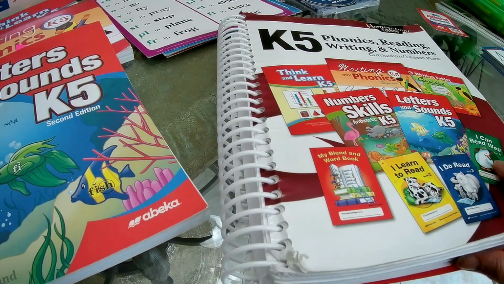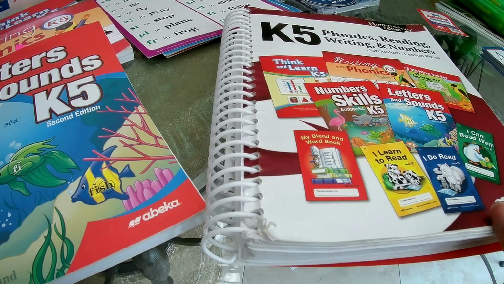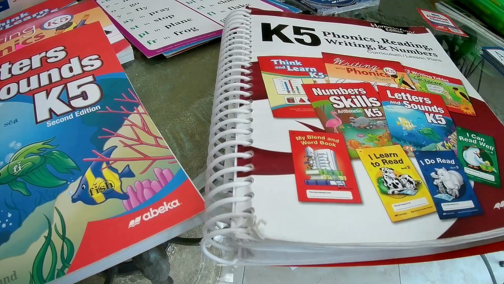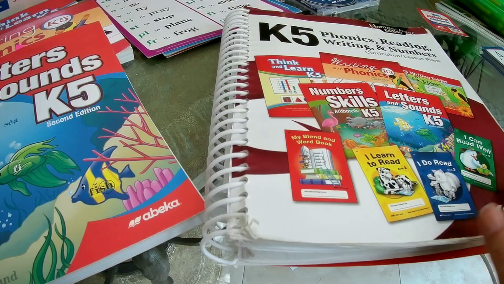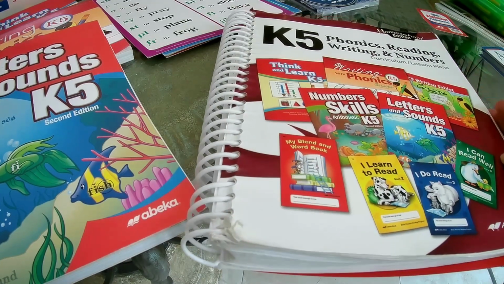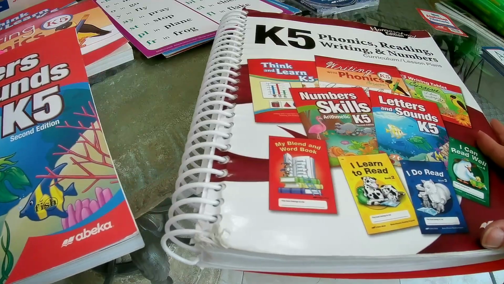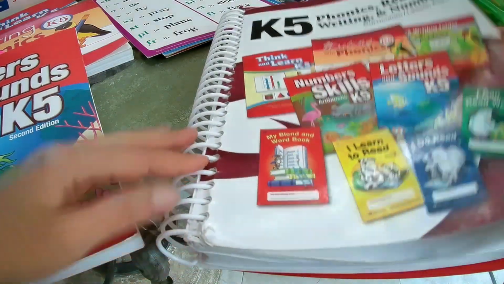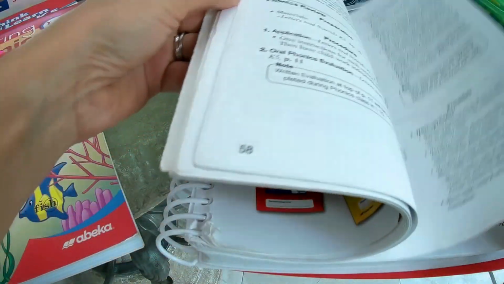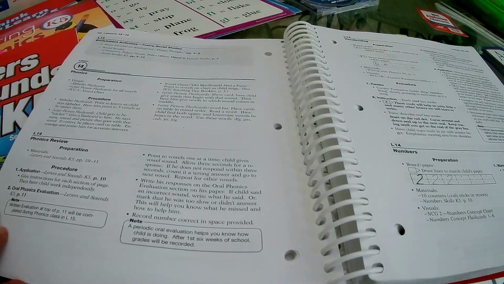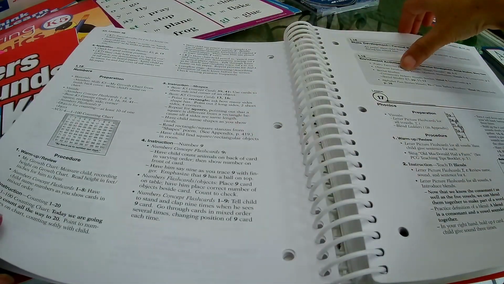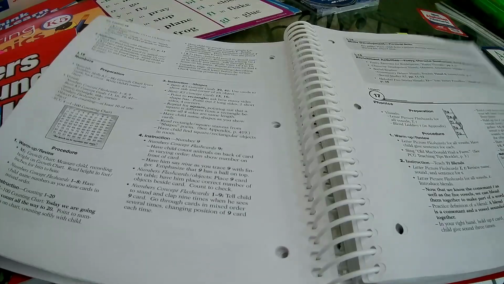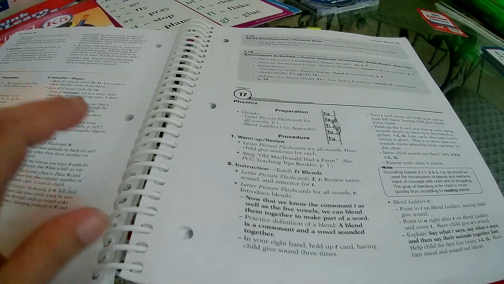I don't follow it word by word, so I only use what I find necessary, and everything else is just extra work, because these were written with a school setting in mind. So if you're going to follow each and every direction they give you, like I did the very first time I taught kindergarten, you will be driving yourself bananas. But if you cut out all the extra fluff, you will find this to be very doable.